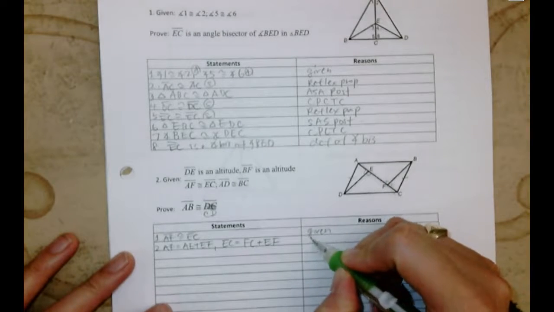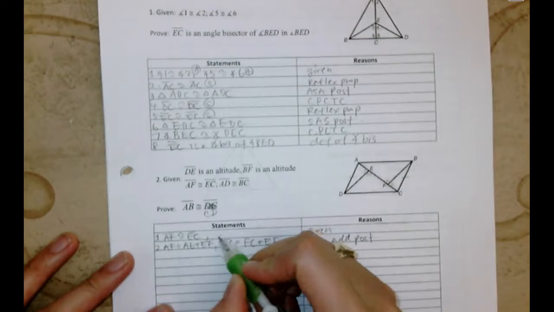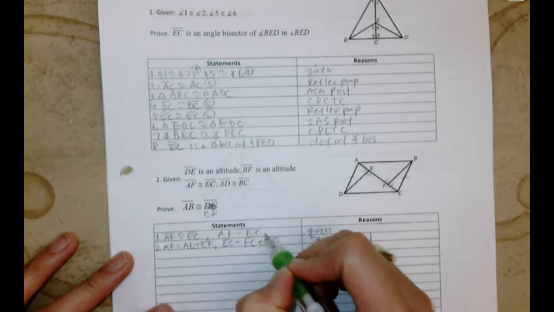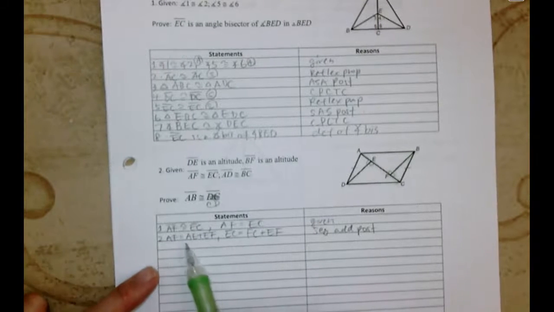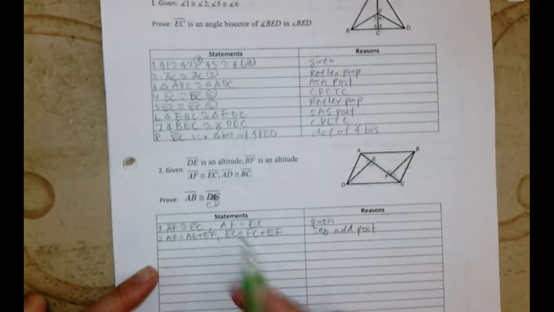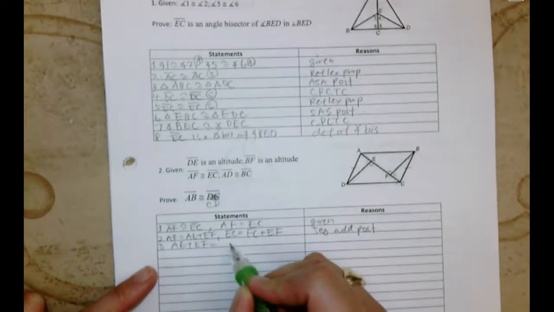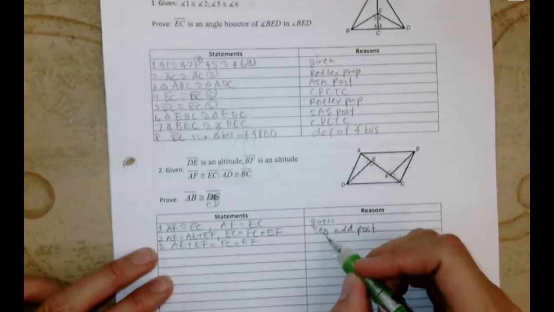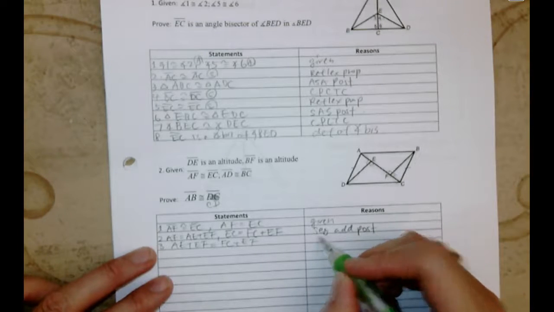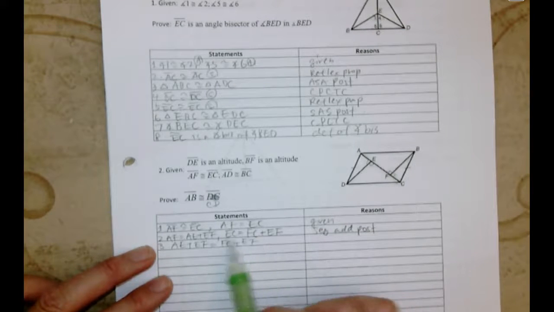So that's the segment addition postulate. Oh, and you can do this. Since AF equals EC, you can set these equal. So AE plus EF equals FC plus EF, and that would be substitution, right?